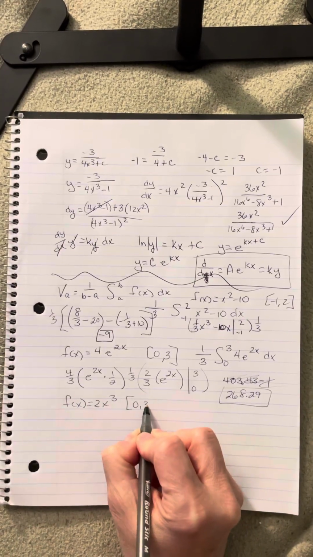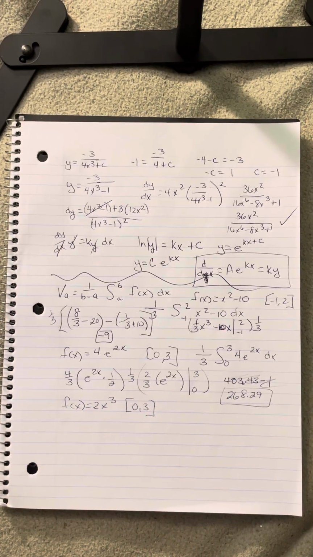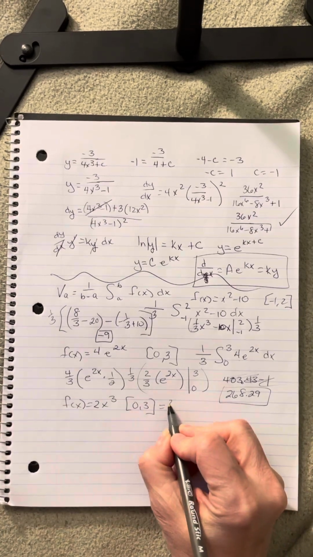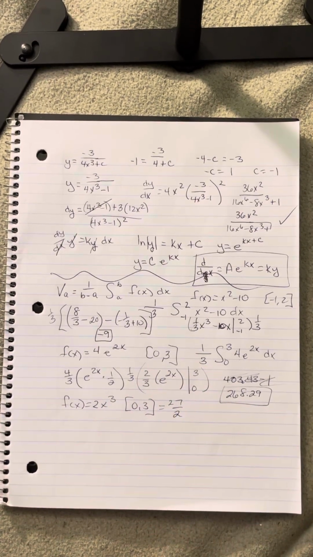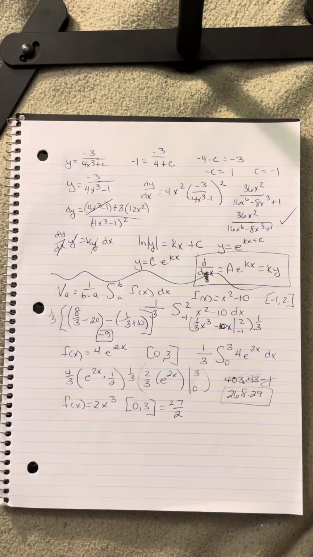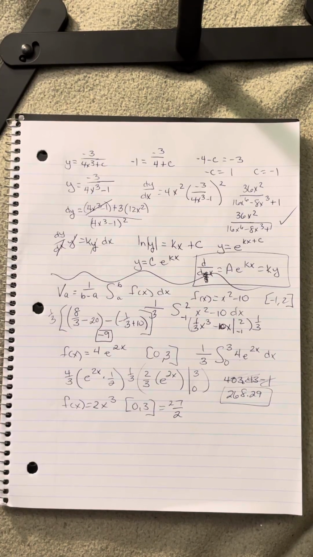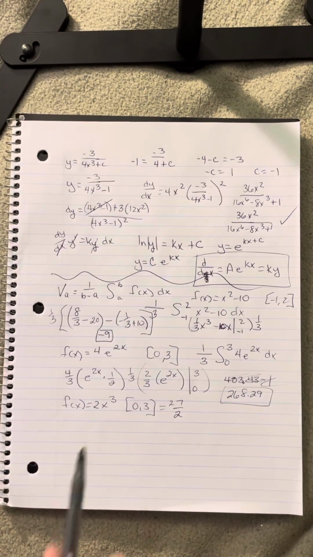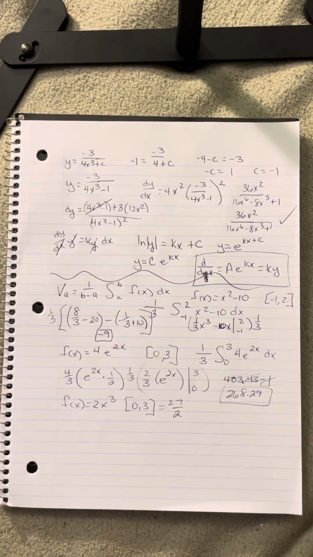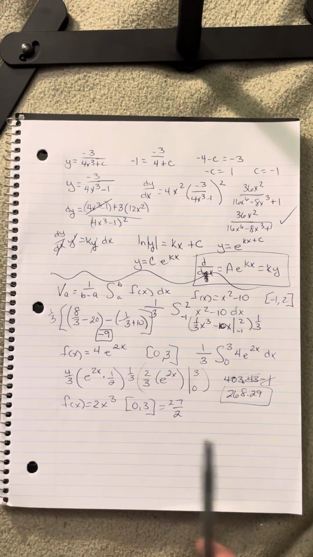So example 3 says, given that the average value of f of x is 2x cubed on the interval from 0 to 3 is 27/2. Use the mean value theorem to find a number for c, and remember that in the mean value theorem it's f of c, not f of x, such that f of c gives you this 27/2.